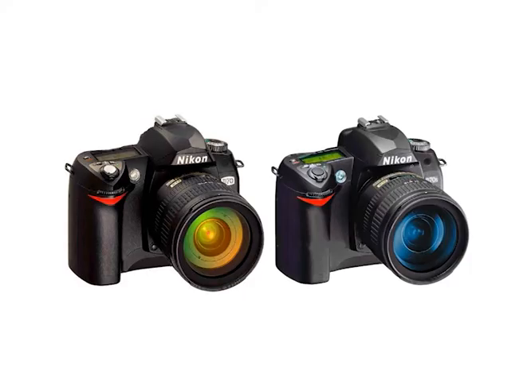Today, there are inbuilt IR cut filters having different effectiveness and construction, which makes various camera brands and models more or less suitable for IR photography. Among Nikon DSLRs, the D70 and the D70s are reported to be particularly suitable for IR photography.